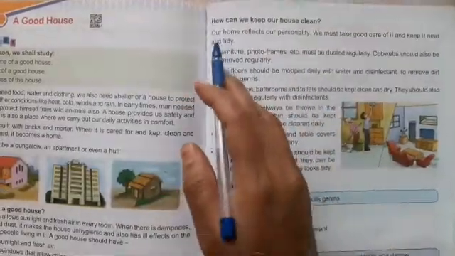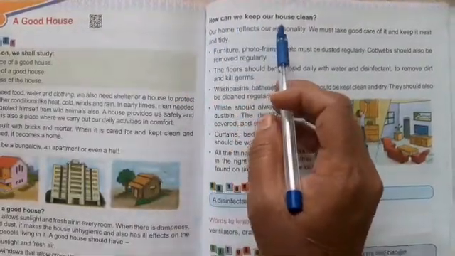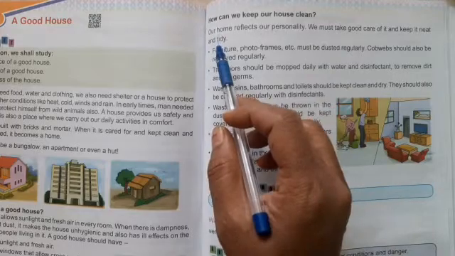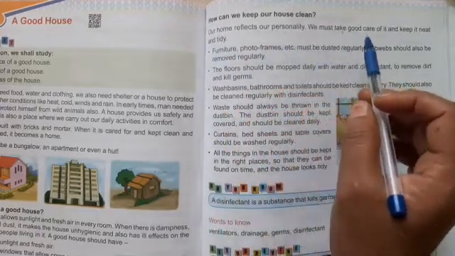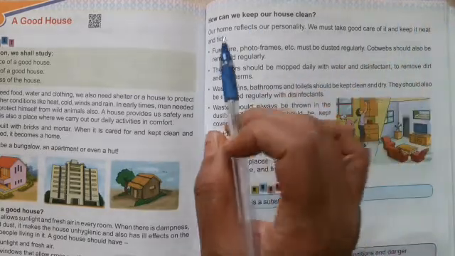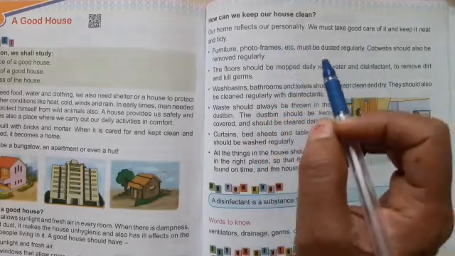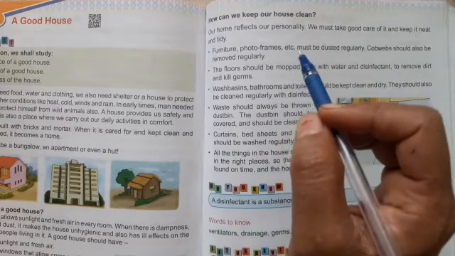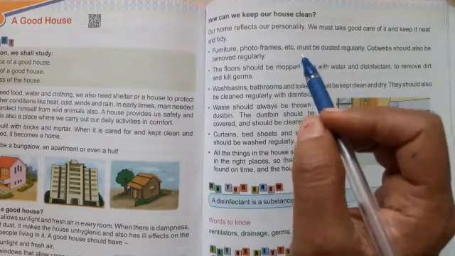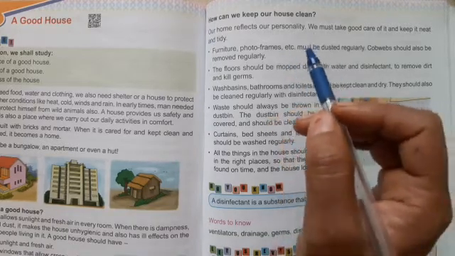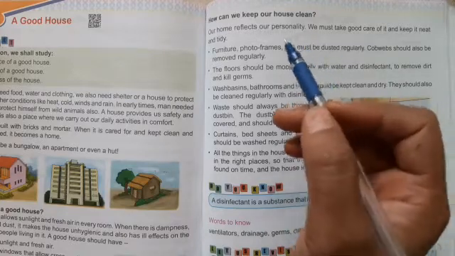Next one, how can we keep our house clean? Our home reflects our personality. We must take good care of it and keep it neat and tidy. So how we must take good care of it and keep it neat and tidy, we are going to learn.